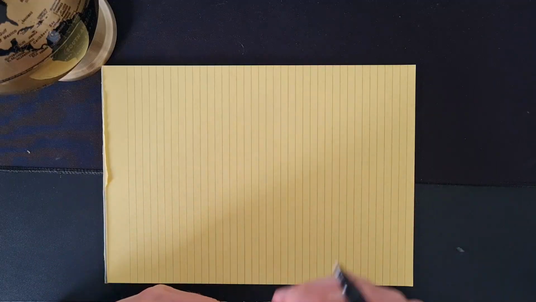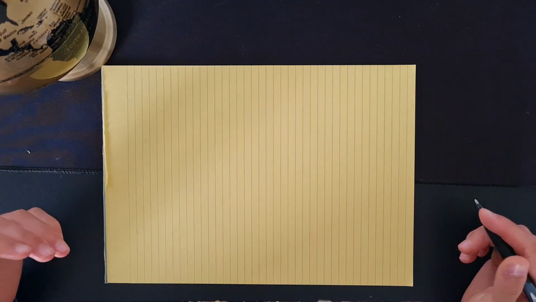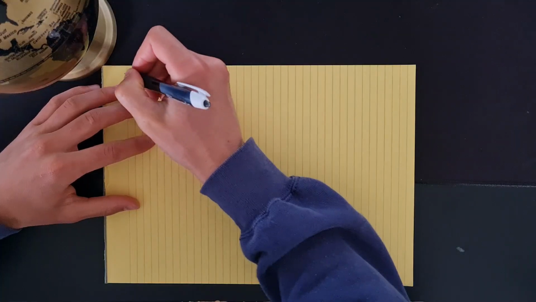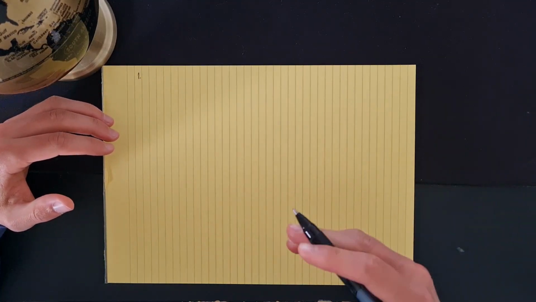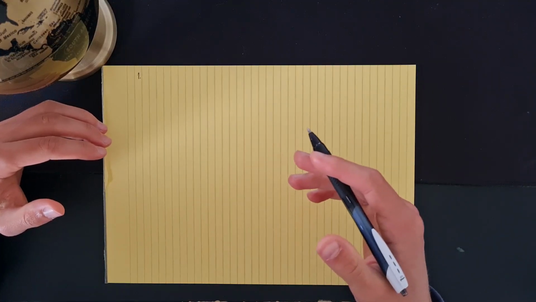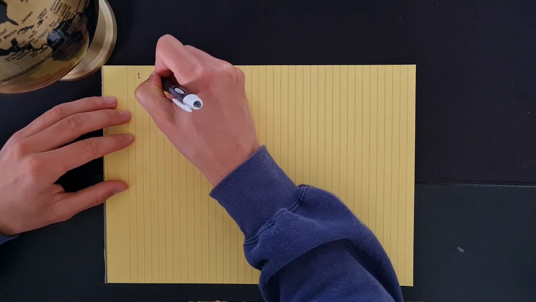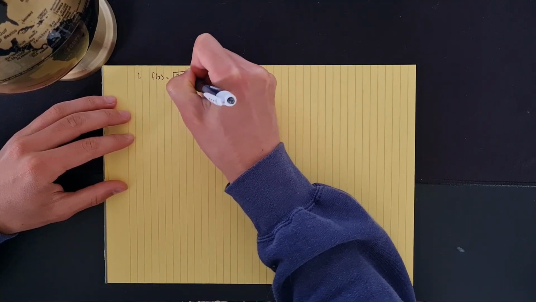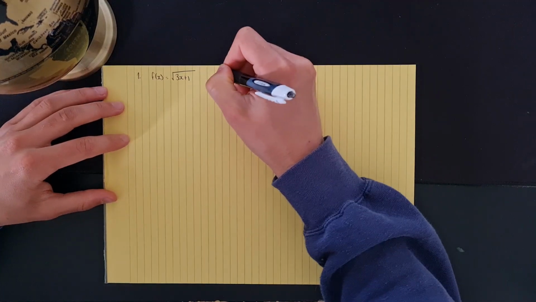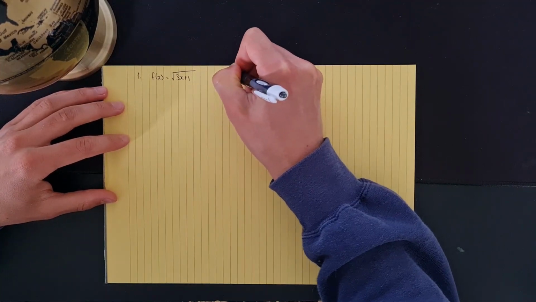In today's video, we're going to be walking through a few problems solving derivatives for 100 level university, which is also similar to the work that you do in A-level mathematics. So the very first question is: find the average rate of change of f of x equals the square root of 3x plus 1, on the interval 5 to 8.